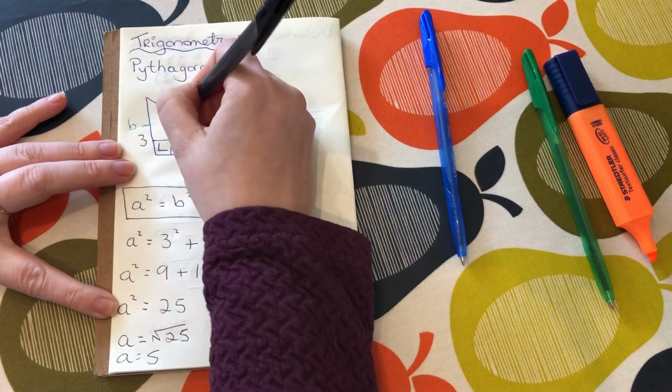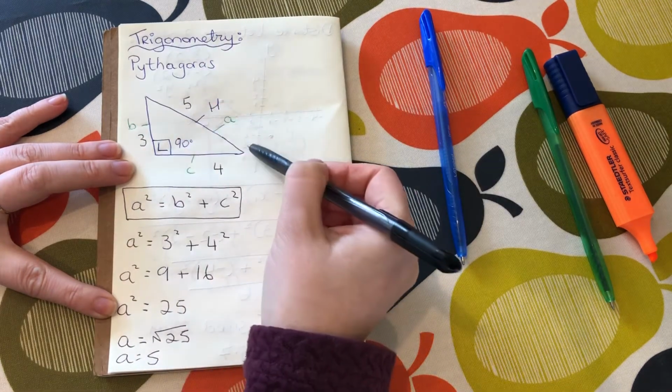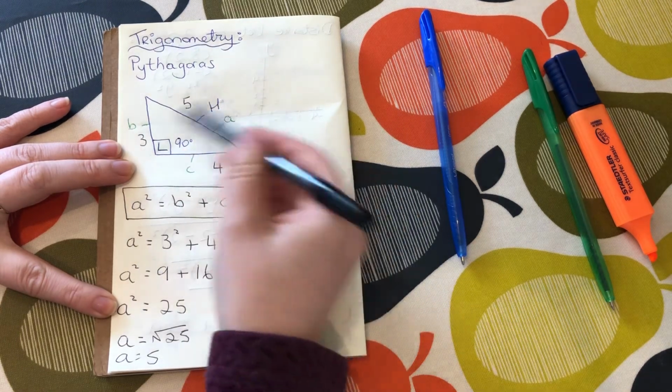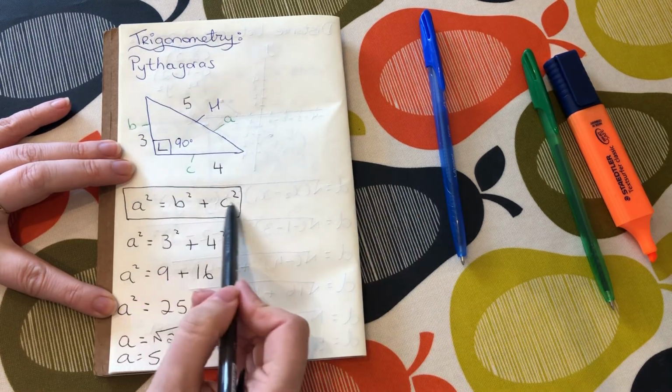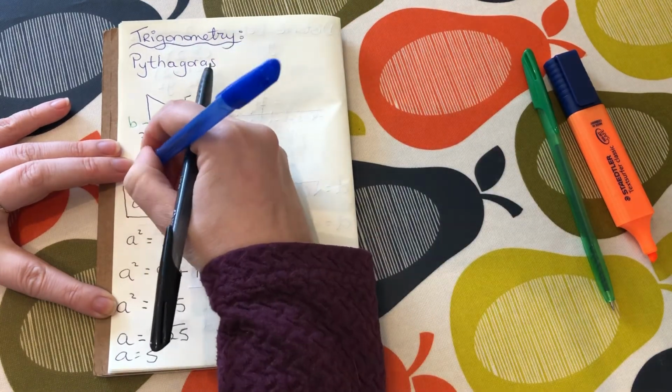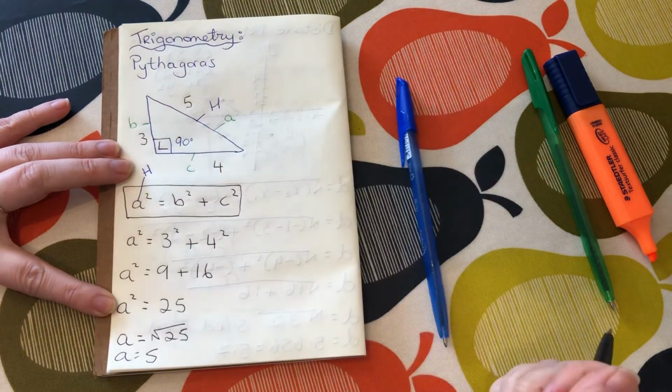So this up here is 5. The length of that is 5, the length of that is 4, and the length of that is 3. And we've worked all that out by using this formula here, where A is the hypotenuse, or H. Okay?